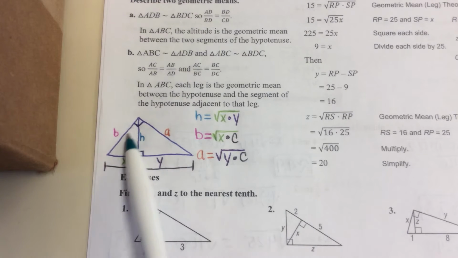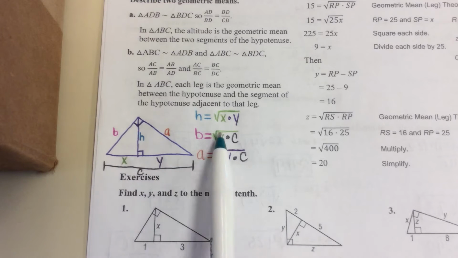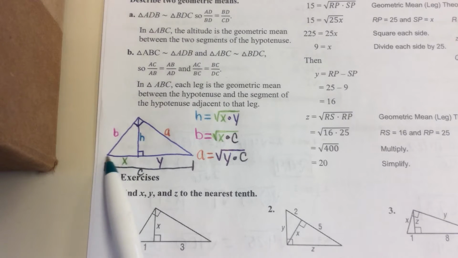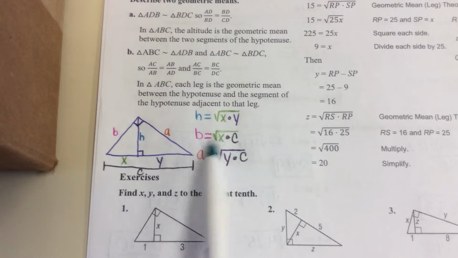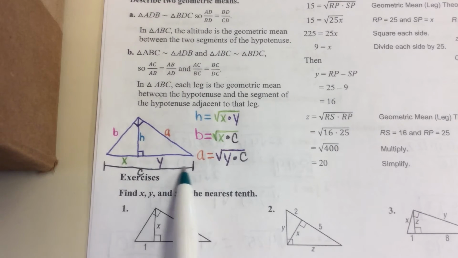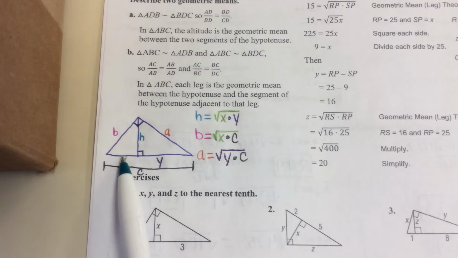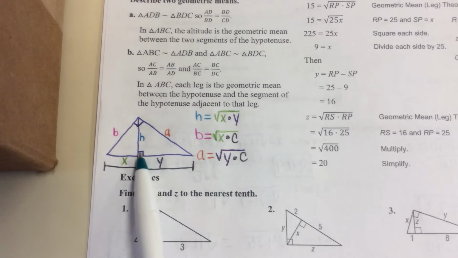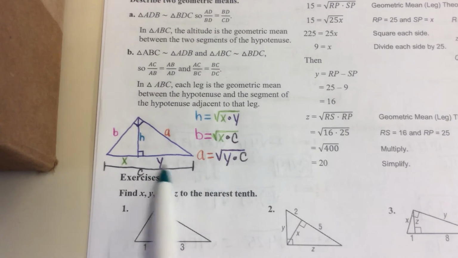In order to find B, which is this leg right in here, we have to take the square root of just X, which is this bottom base of this triangle, times C, which is the entire bottom part of this triangle. Then in order to find A, we take the square root of Y, which is just this part of this triangle, multiplied times C, which is the entire part here.